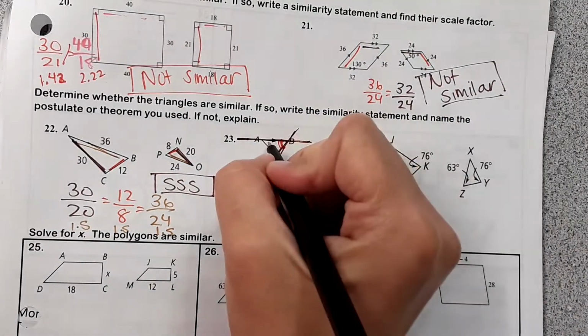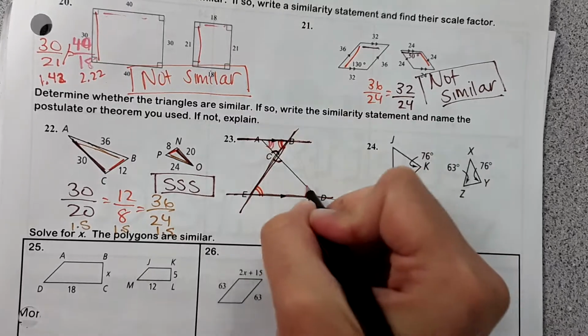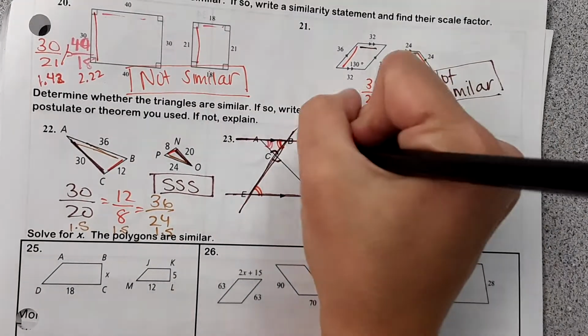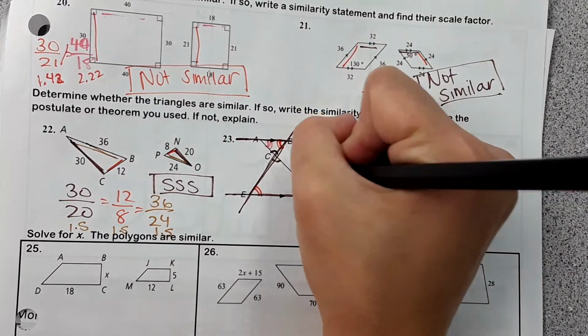And you can also say that this angle is congruent to this one here. So you have at least two angles that match. So you have angle-angle similarity.